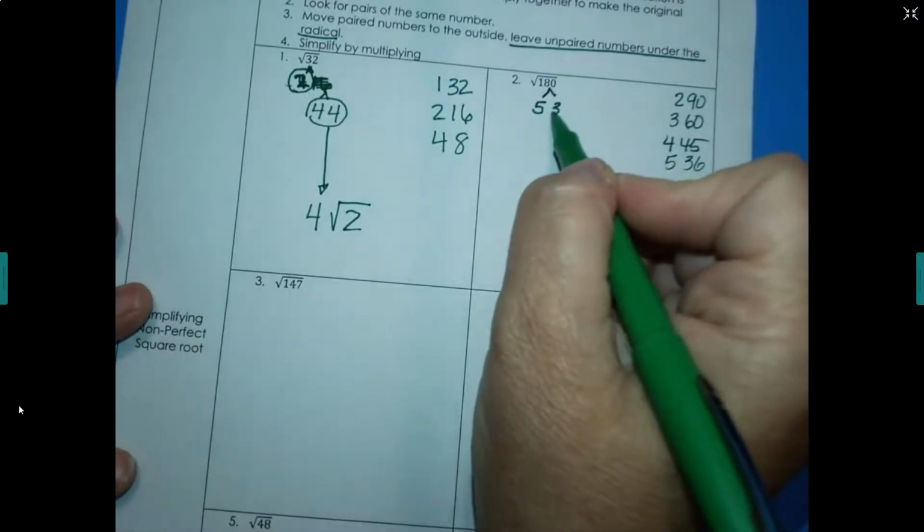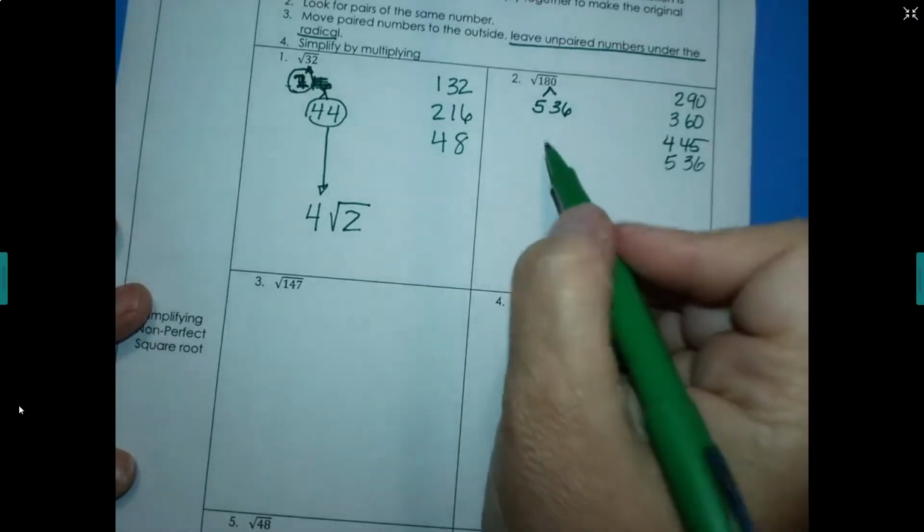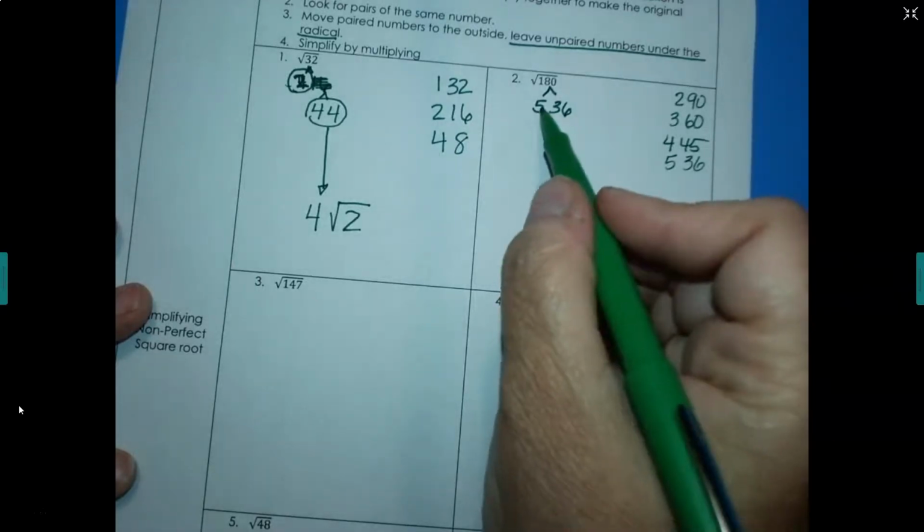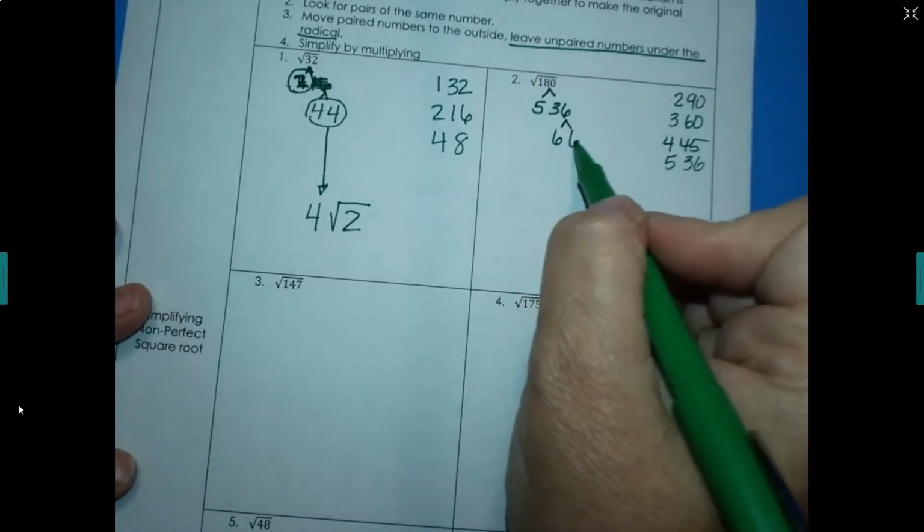5 times 36. Okay. 5 is a prime number. The only way to get it is 1 times 5. So that's not going to break down any further, but 36 can be broken down to 6 times 6.